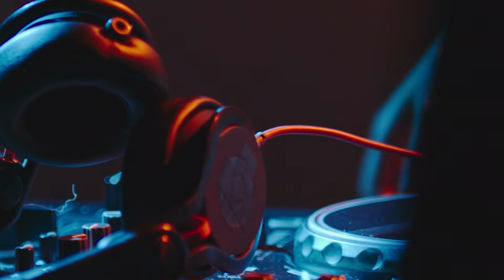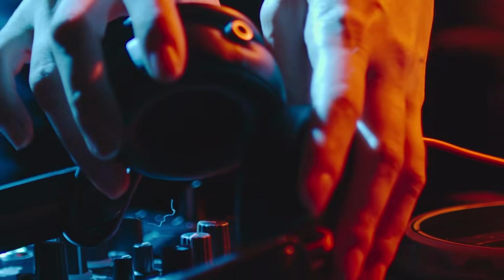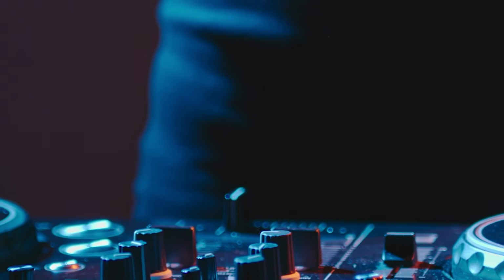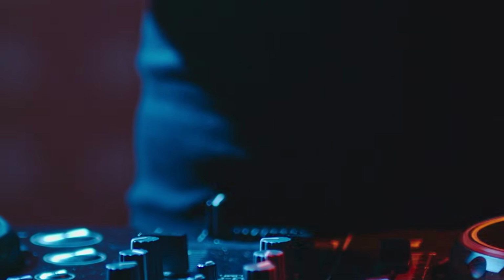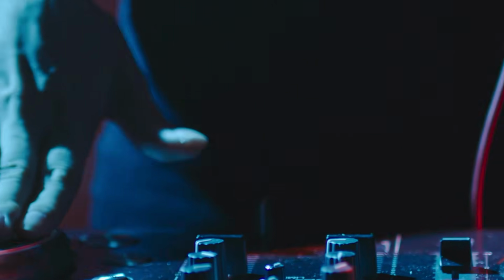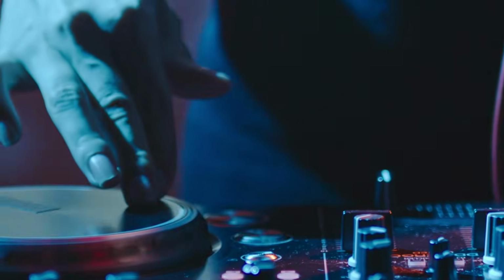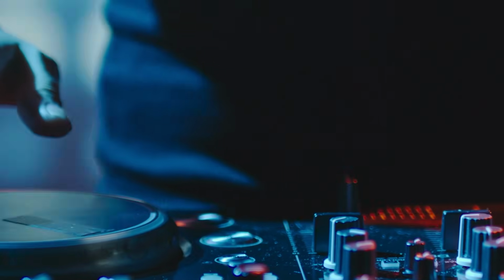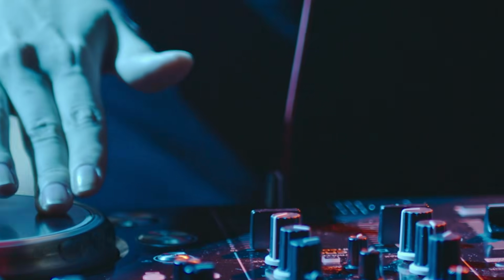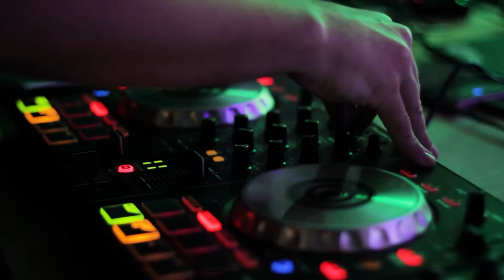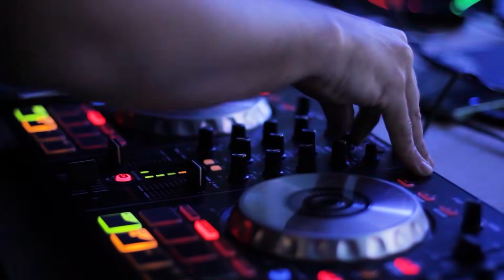And just like that, you have a mashup. The vocals sit perfectly on top of the instrumental, and everything stays in sync. And here's something important to know. You don't always need the official instrumental. You can use Virtual DJ stems to create your own instrumental from any song. That's the real power of stems, and that's how you make a mashup in Virtual DJ.